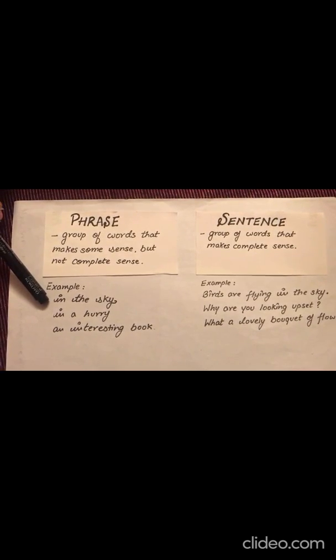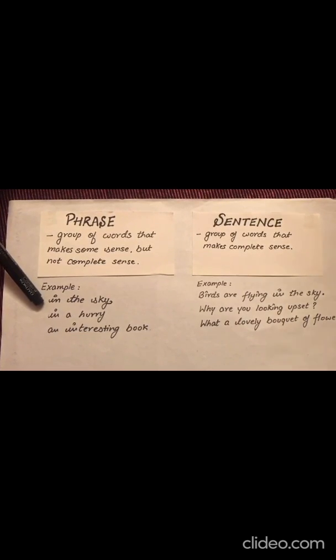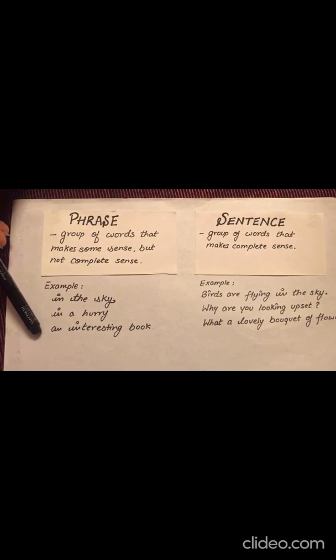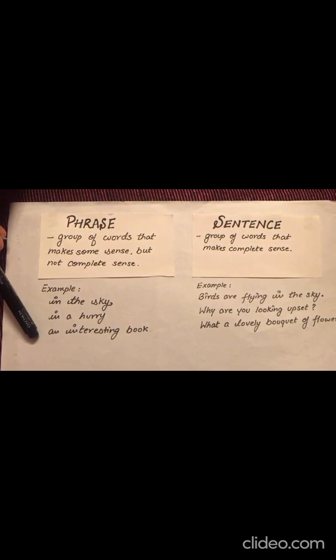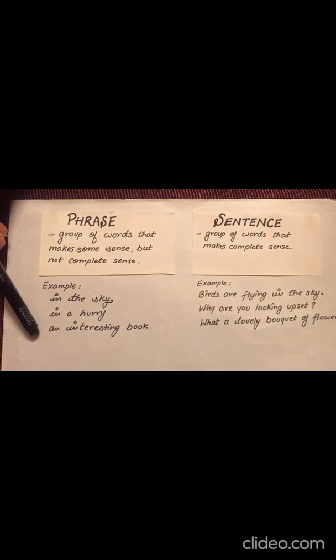Are there birds in the sky? Or is there an airplane in the sky? Similarly, when I say an interesting book, this makes some sense but not complete sense, and you'll keep thinking, is there an interesting book kept on the table? Or is there somebody reading an interesting book?